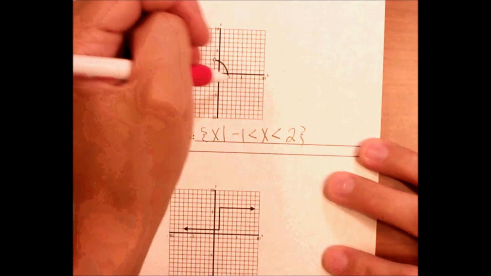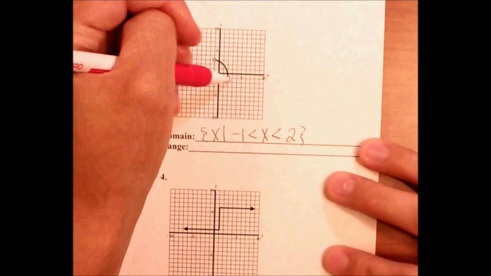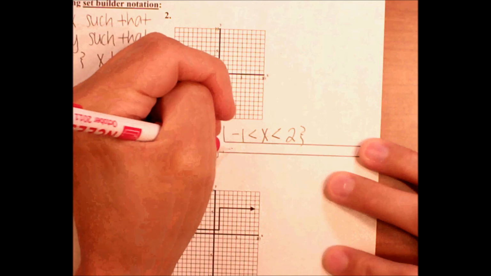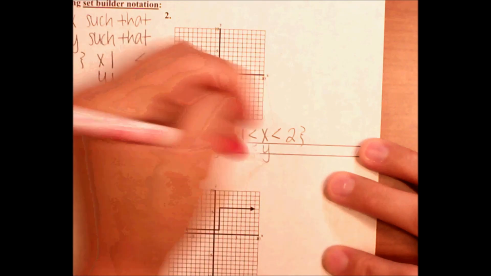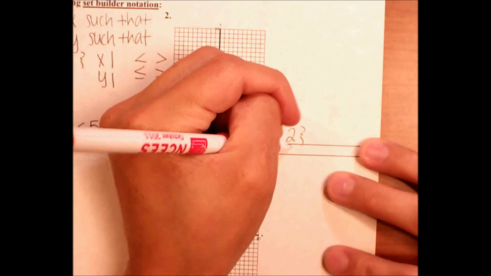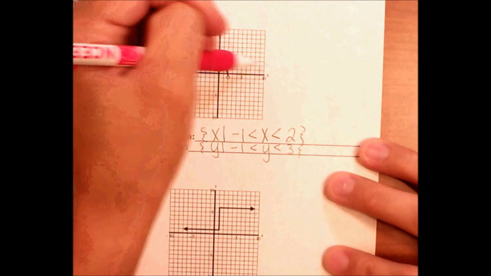Now range, bottom to top, open circle, -1. So bracket y such that -1 is less than y, which is less than 3. So it goes from -1 to +3.